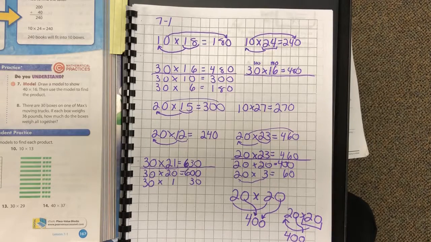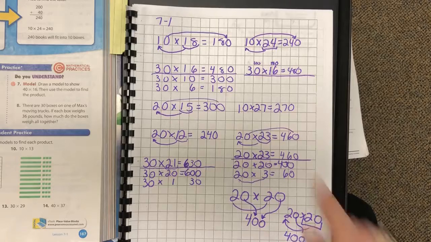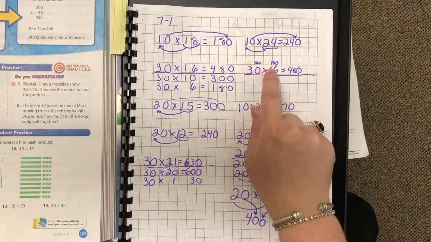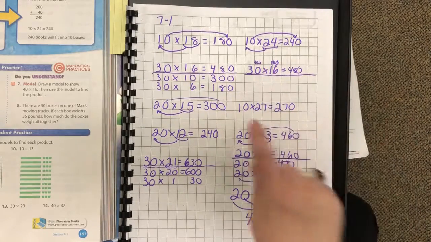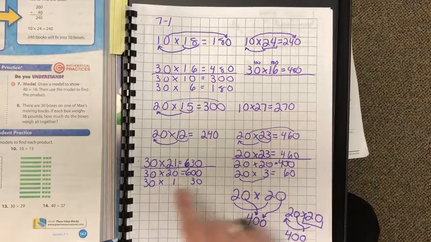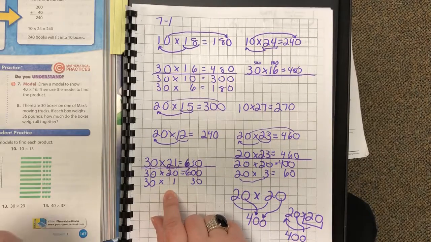Excuse me, she's asking me a question. Instead of writing 30 times 20 and 30 times 1, can you do it in your head? Absolutely, you can do it in your head. You have 3 different ways that you can do it. You can halfway do it, where you just kind of write smaller answers on top that you know you're going to add. You could just do it entirely in your head, or you can work it out. Every problem is going to have a different way that you can solve it.